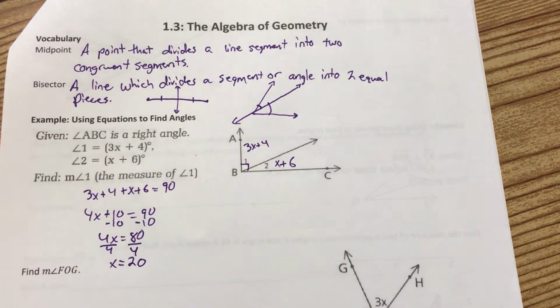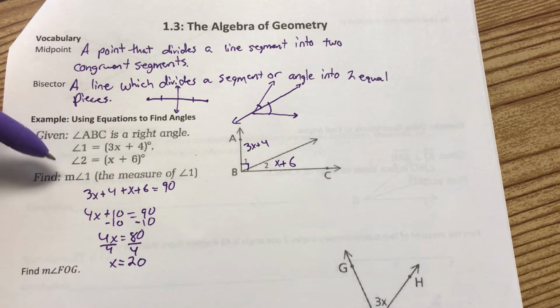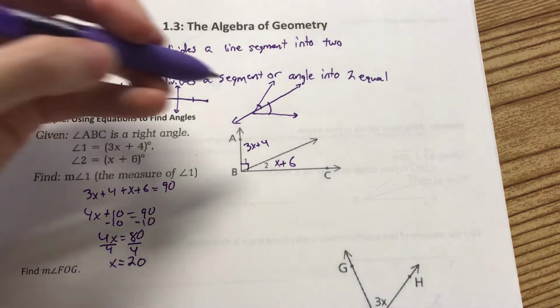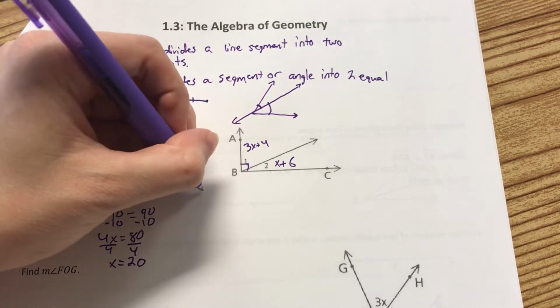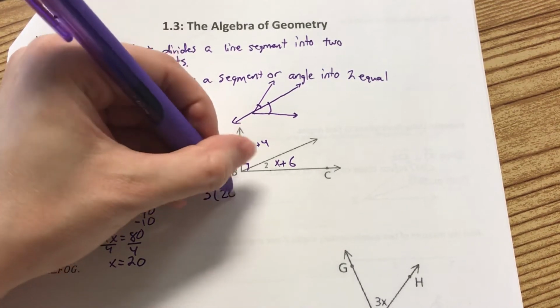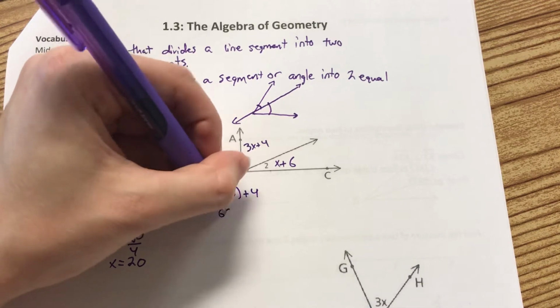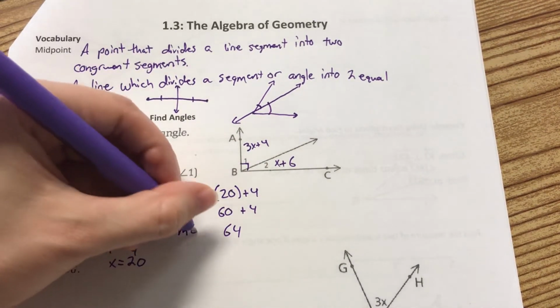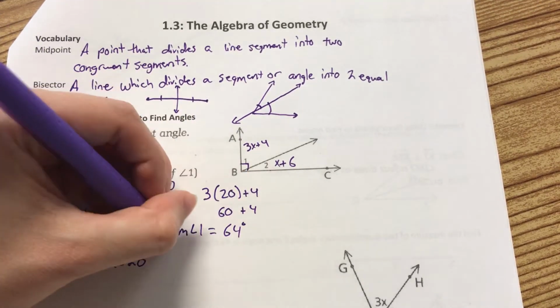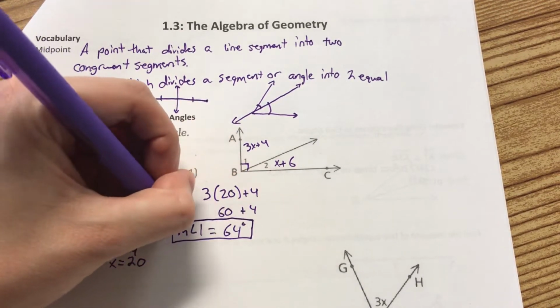However, our answer is not x equals 20, because our question said, find the measure of angle 1. And the measure of angle 1 is 3x plus 4. So we have to plug in 20 to 3 times 20 plus 4, which is 60 plus 4, or 64. So the measure of angle 1 is equal to 64 degrees.